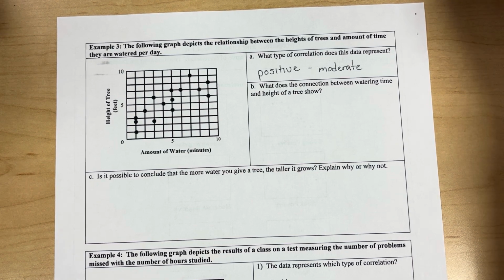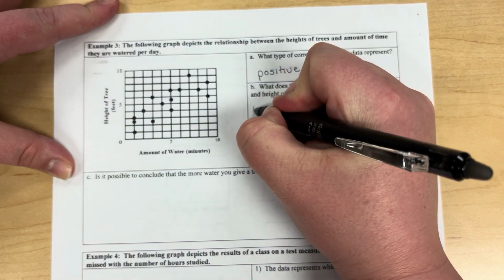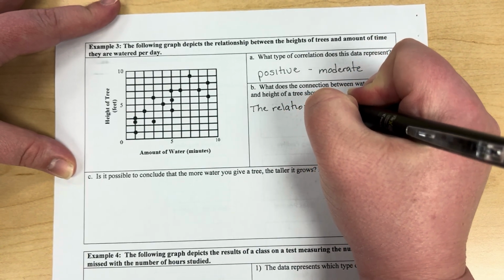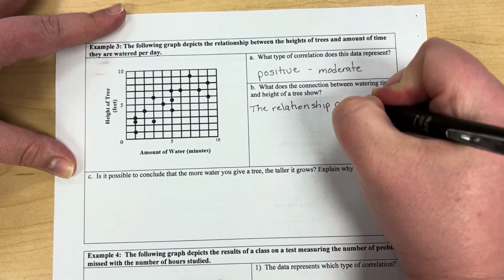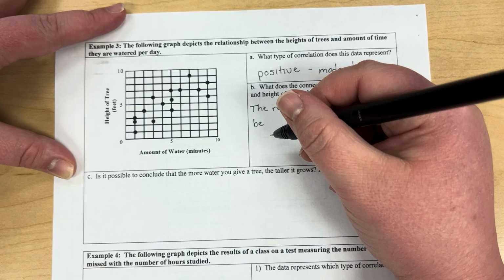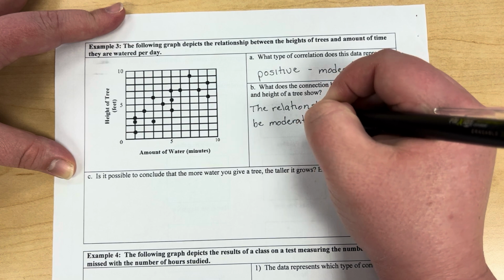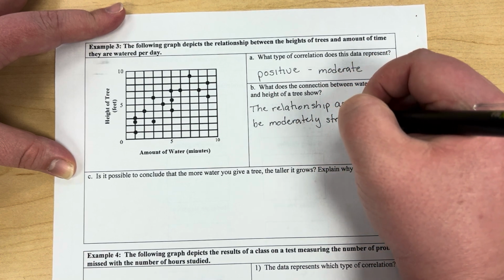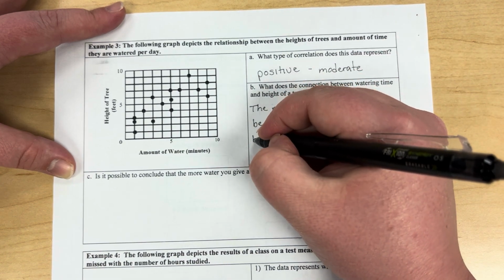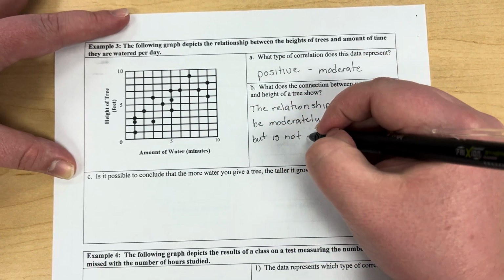So what I'm going to say is that it is positive, right? So the relationship appears to be moderately strong and positive, but is not causation.